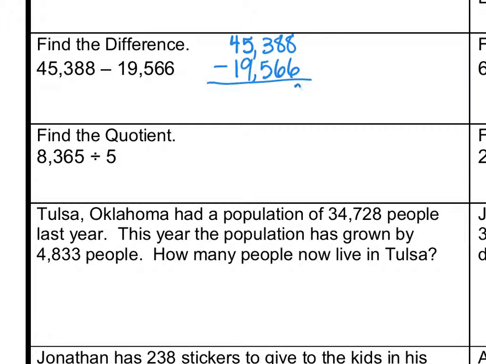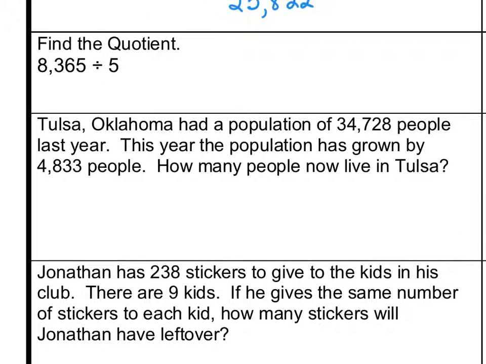Okay, 8 minus 6 is 2. 3 minus 5, let's go borrow. 13 minus 5 is 8. 4 minus 9, let's borrow. 14 minus 9 is 5. And 3 minus 1 is 2. So 25,822.